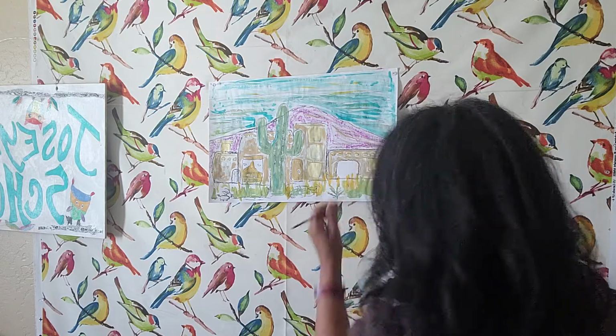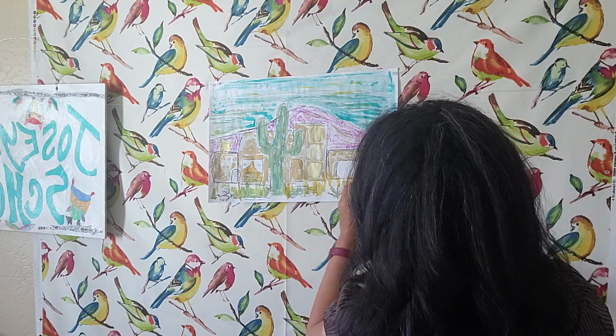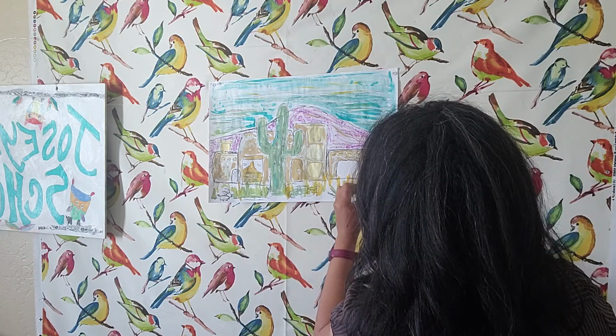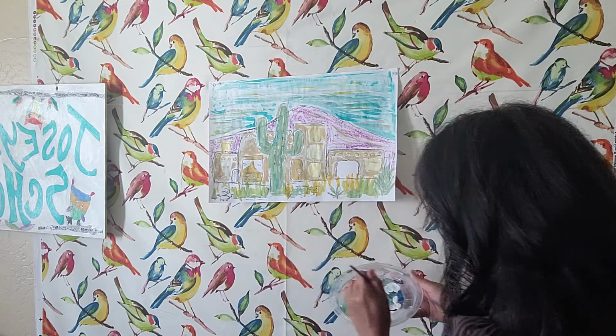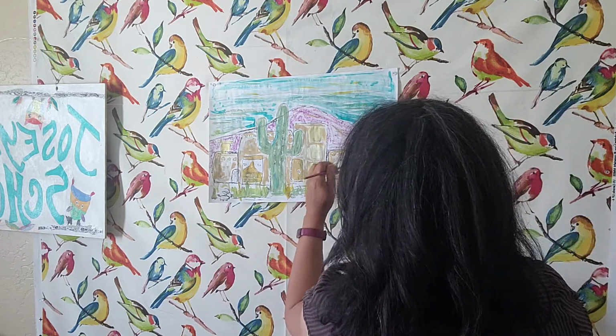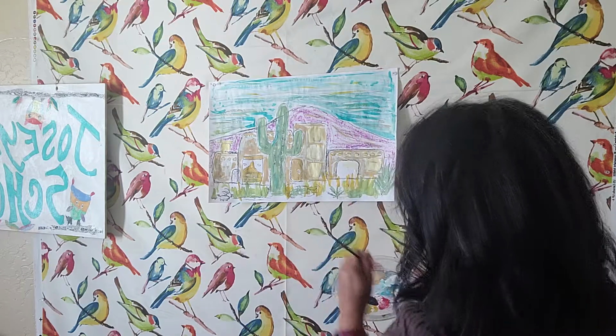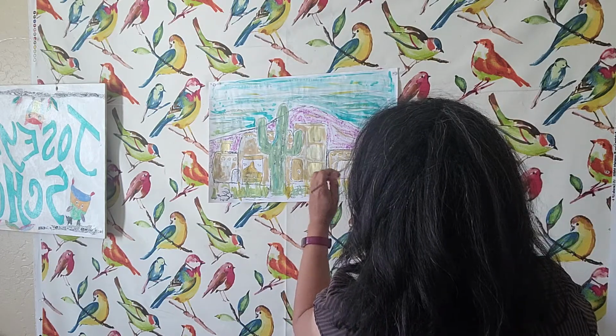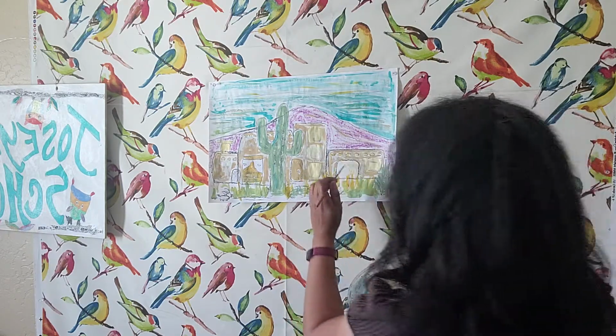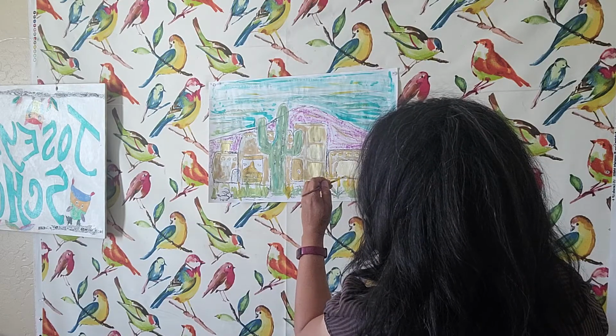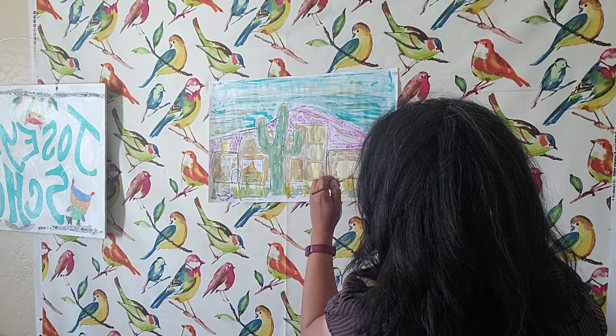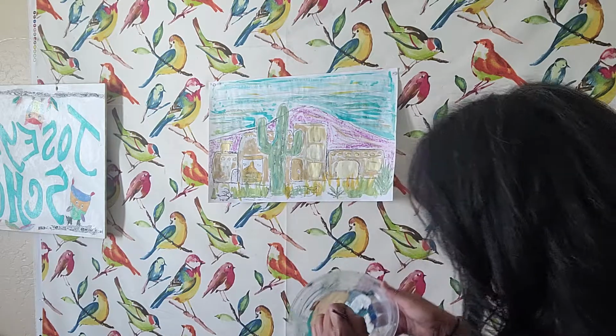Now maybe you're thinking also to add a little bit of black paint to the mix, and that is a great idea. So if you want to just try that and see what it looks like, feel free to do that. And I'm making this gold a lighter color.